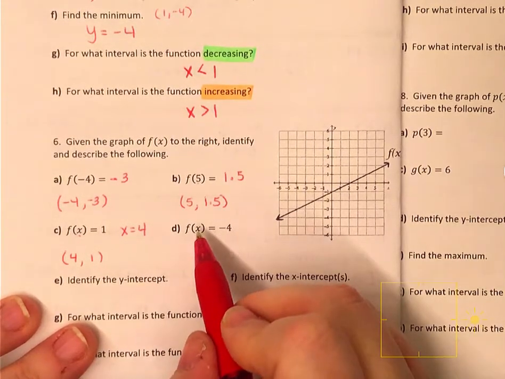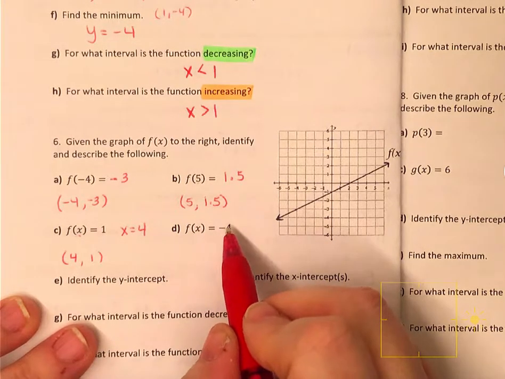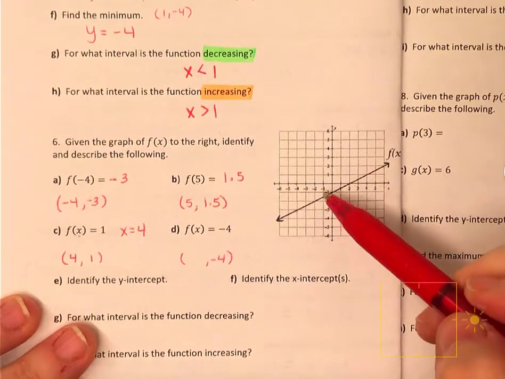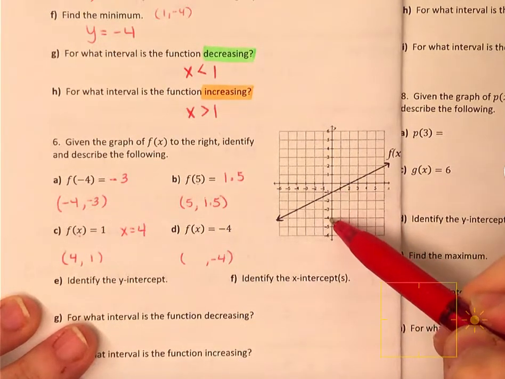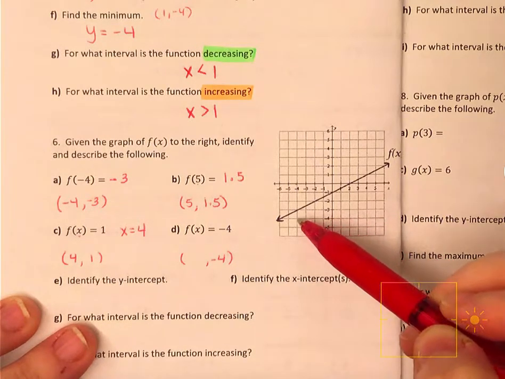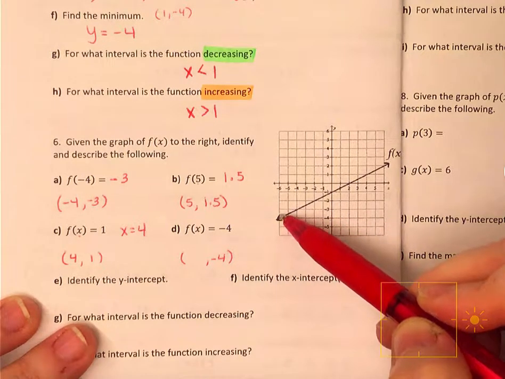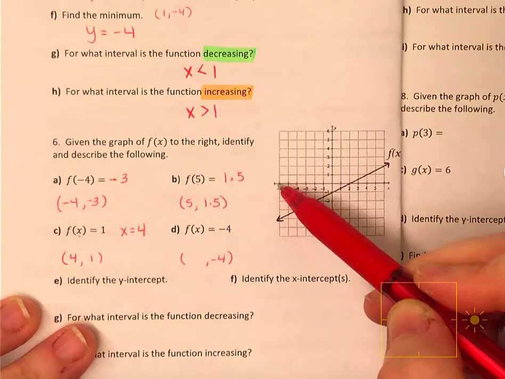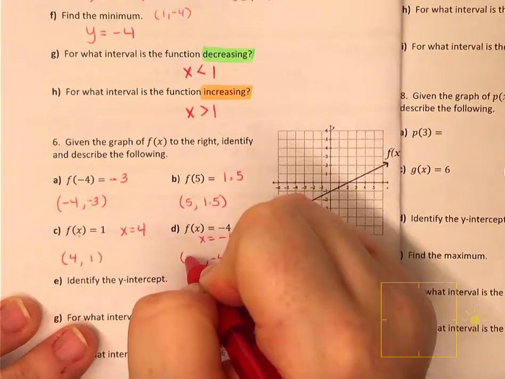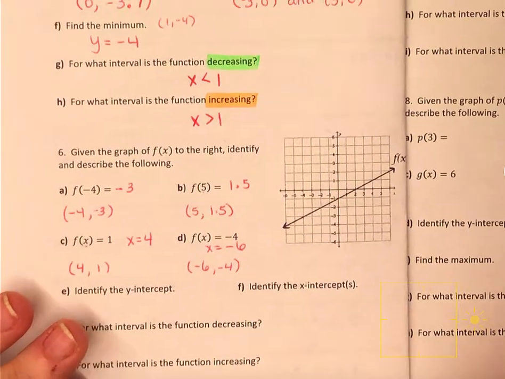So on D, same thing. F of x, we don't know what the x is, but we know what the y is, -4. So we know that this will be a coordinate with a y value of -4. We need to find the x. So if we go to the y-axis to -4, we follow our function, so we don't go right, we'll go left, we'll hit our function, we will know that x value, that looks to be at -6. So x is equal to -6. Our coordinate would be -6, -4.